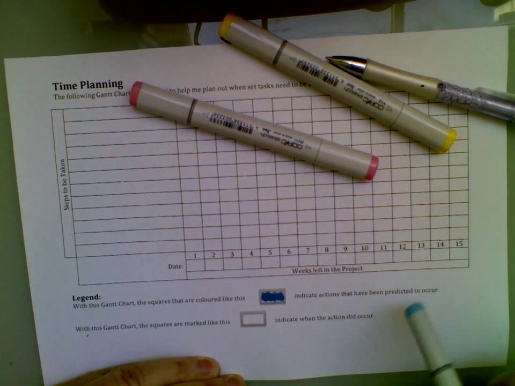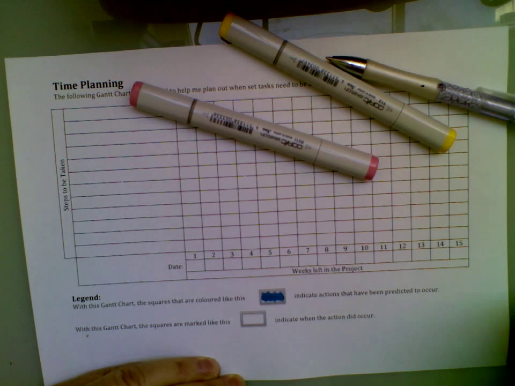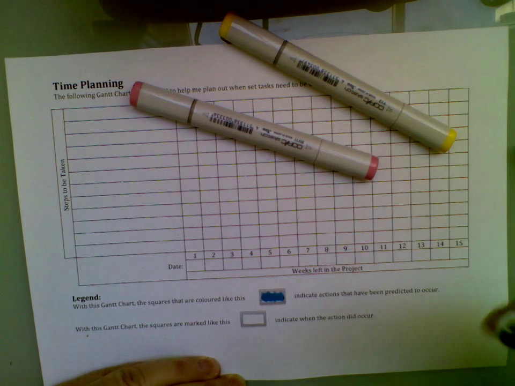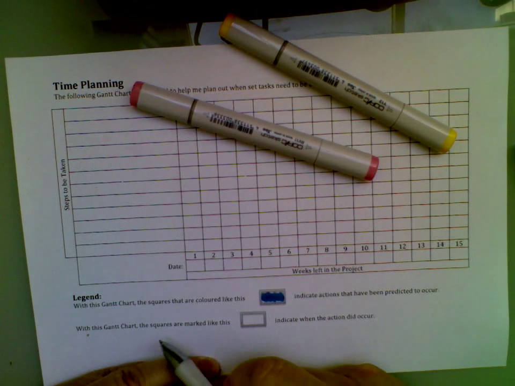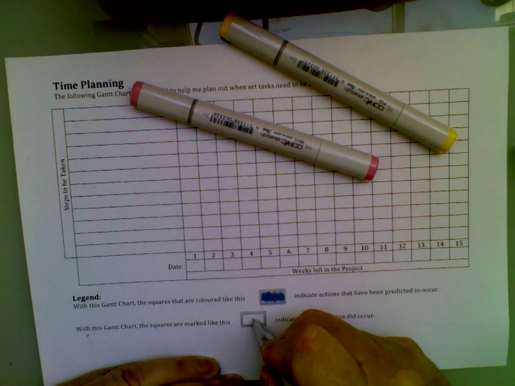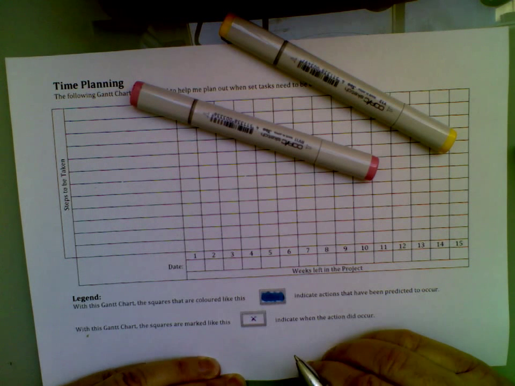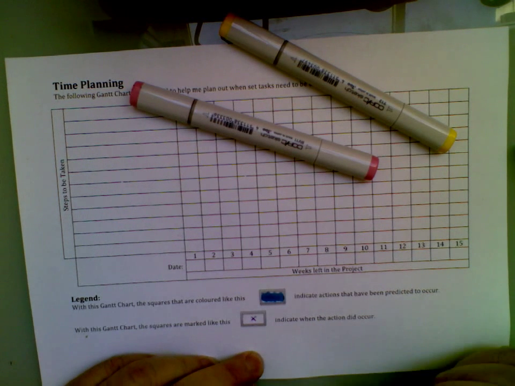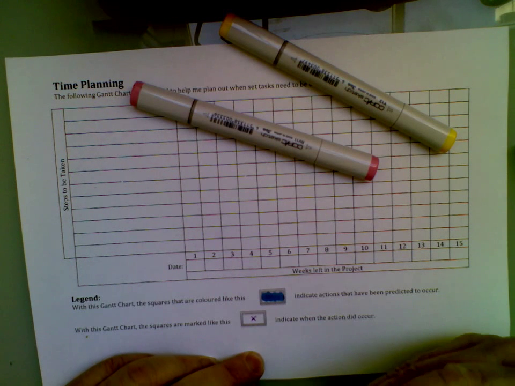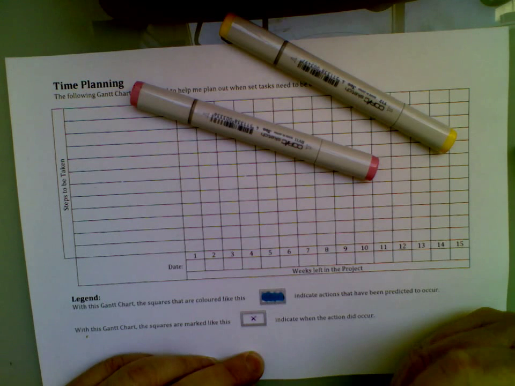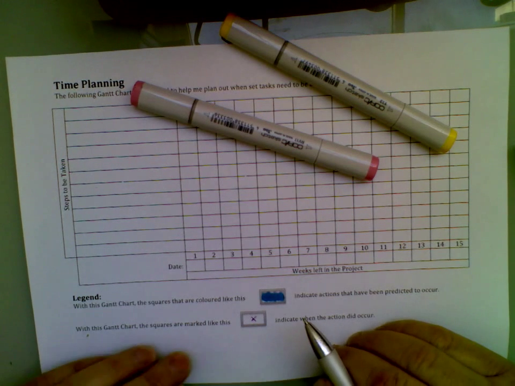indicates the actions that have been predicted, okay? So predicted means you're having a guess at it. You're going to have a go and you're guessing at what you're going to do. In the other square, it says here, squares that are marked like this, and in this case I might do just a cross, you could do a smiley face, you could do whatever, indicates the actions that did occur. So the whole idea with this planning, it's not only predicting the future, it's being used to see how you go as well.